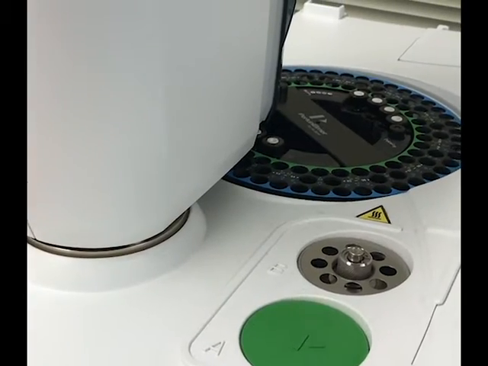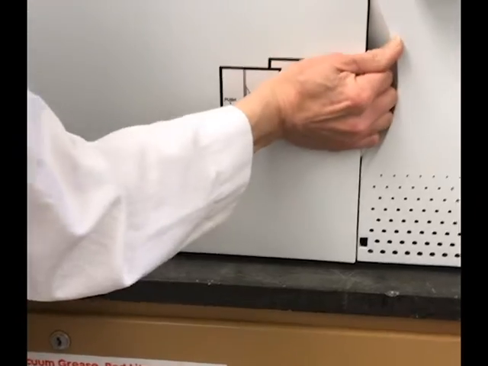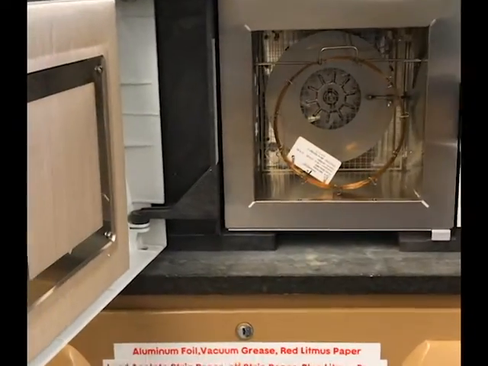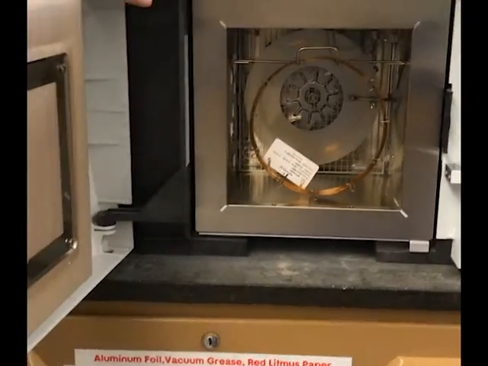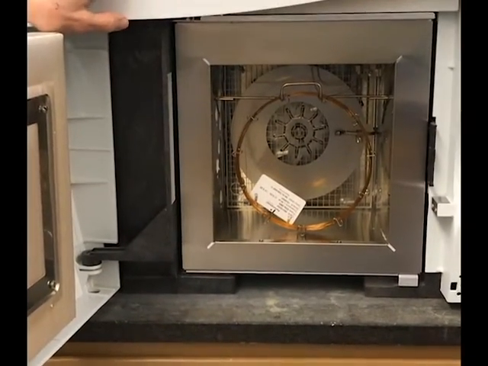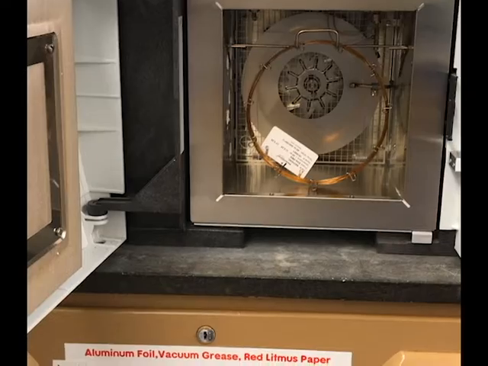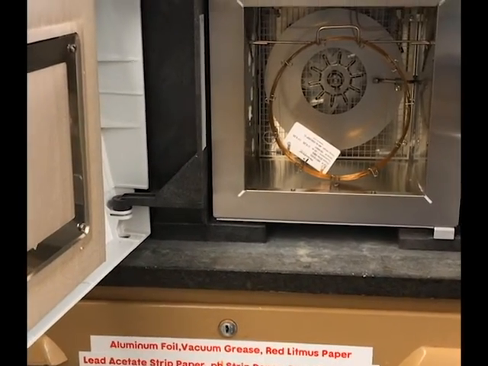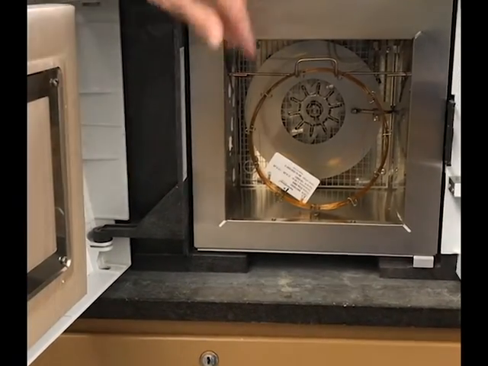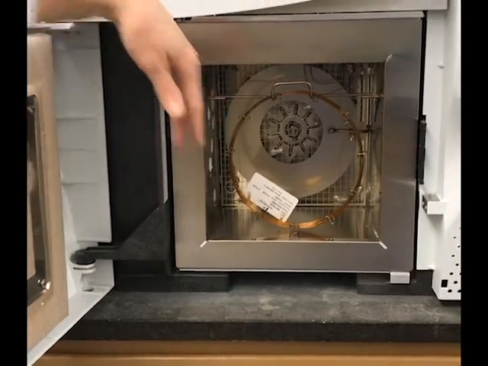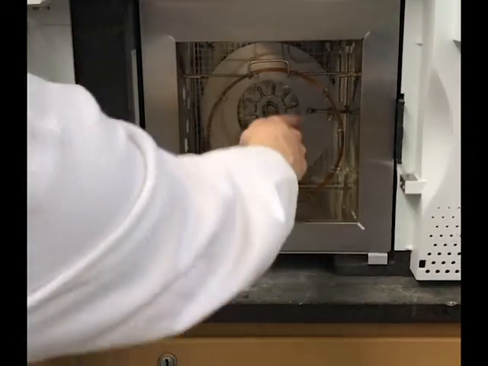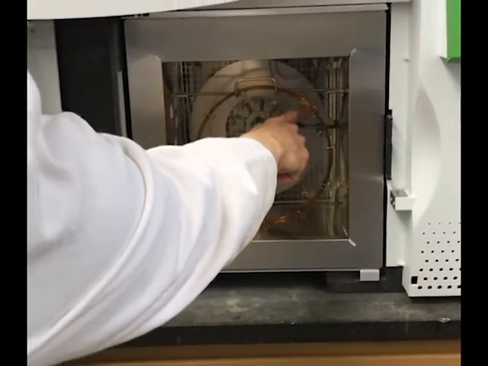That's where the samples enter the column. And the column is actually in an oven right here. And as you can see, this is a capillary column, a very thin column that is attached to the injector. The sample comes in, it goes through the column, and it exits into the detector, which is right there.